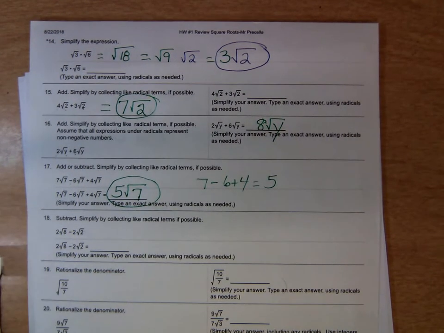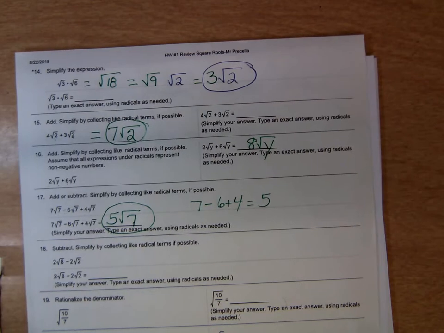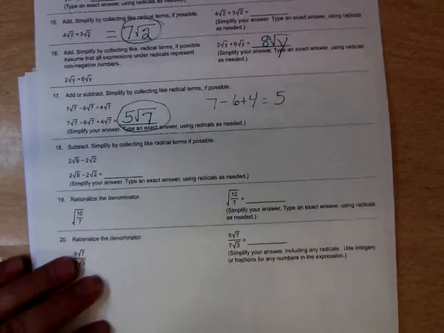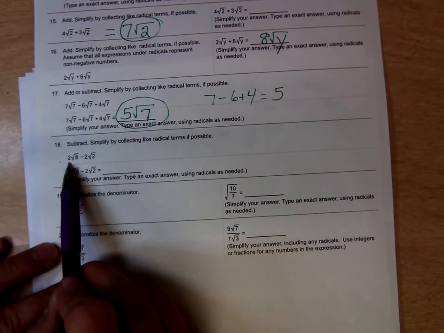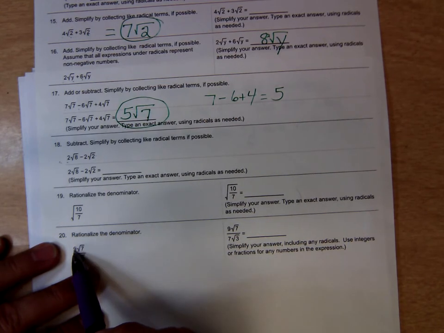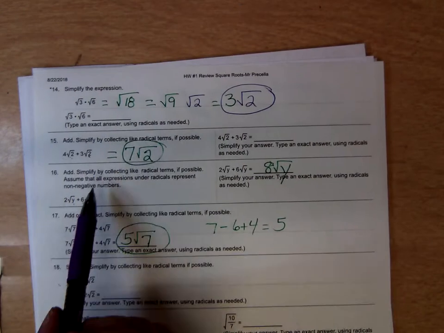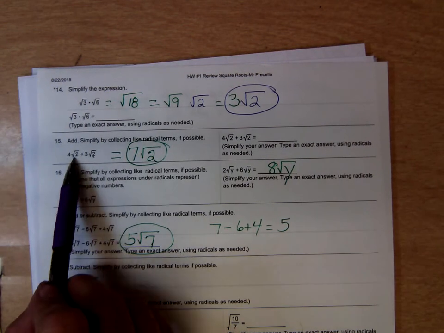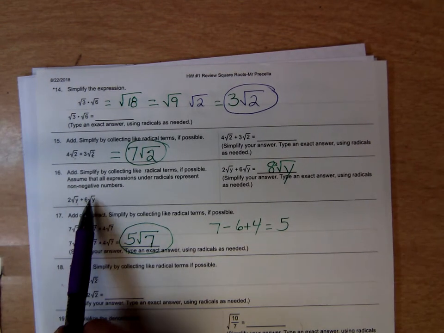On number 18, it's getting a little messier. 2 square root of 8 minus 2 square root of 2. On number 18, we don't have the same number under both square root symbols. That's what we need.